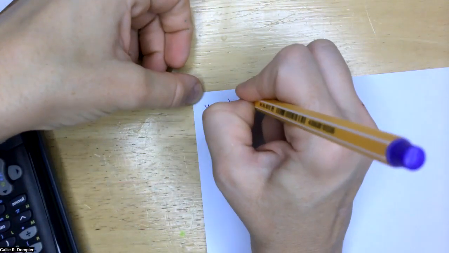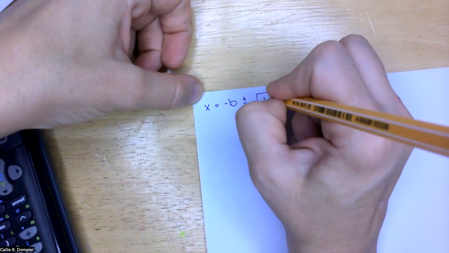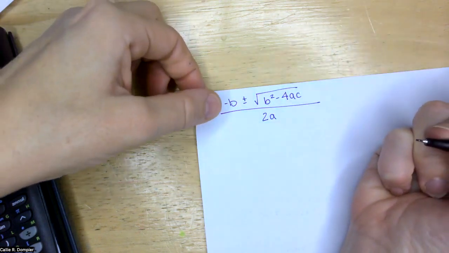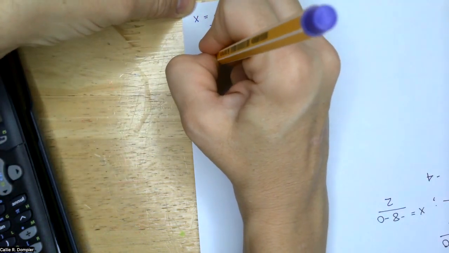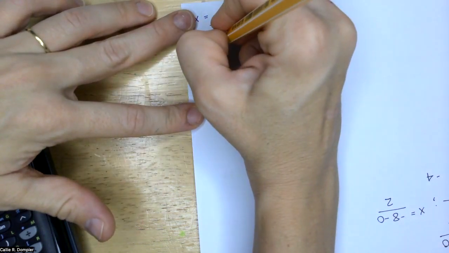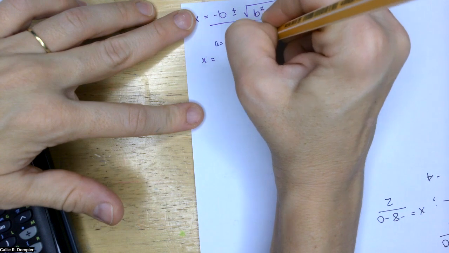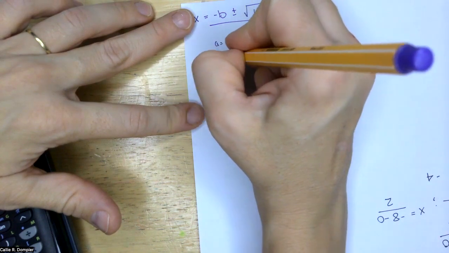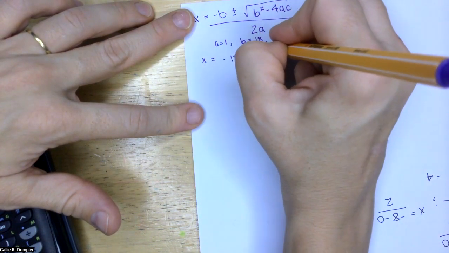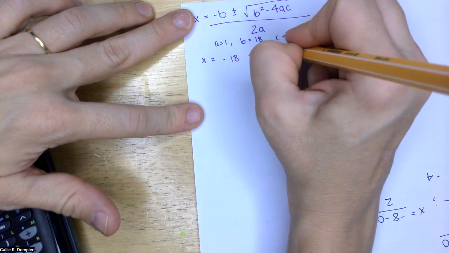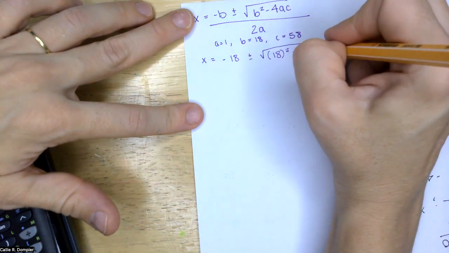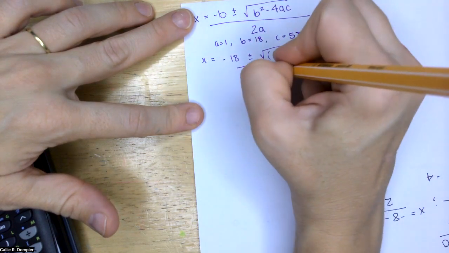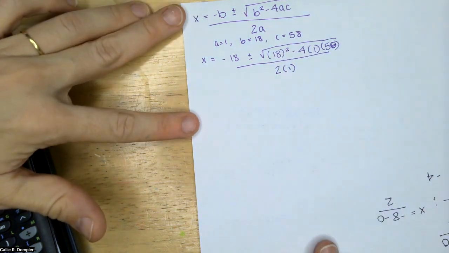X equals negative b plus or minus the square root of b squared minus 4ac over 2 times a. And let's substitute those in, right? We said a is 1, b is 18, and c is 58. X equals negative 18 plus or minus the square root of 18 squared minus 4 times 1 times 58 over 2 times 1. Now we're just going to simplify, okay?